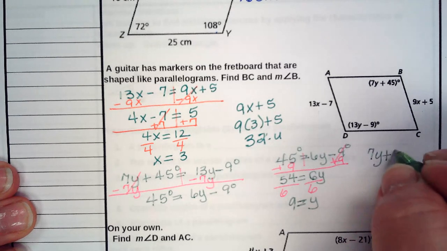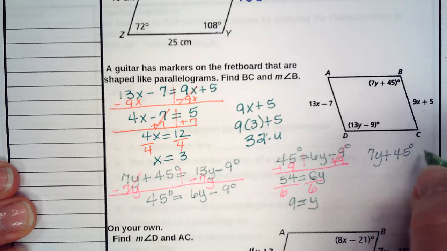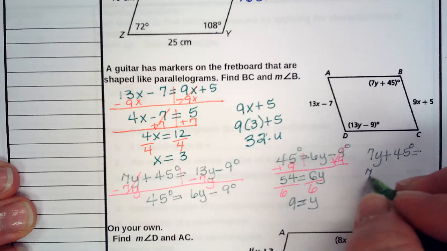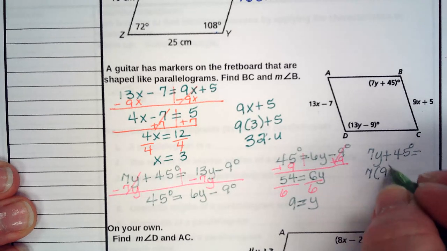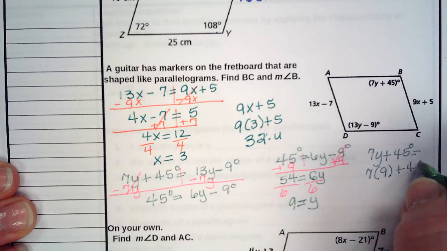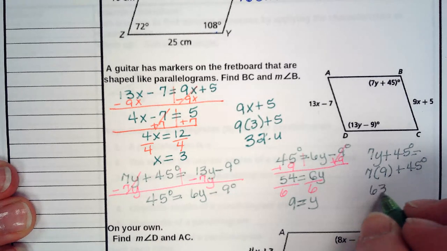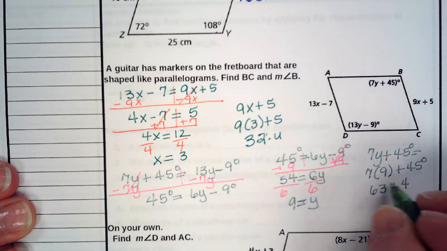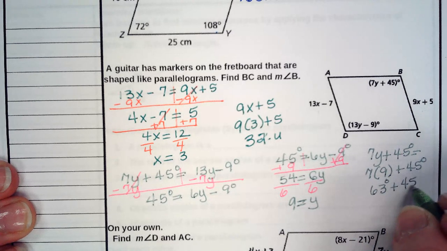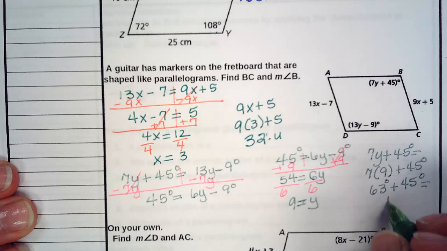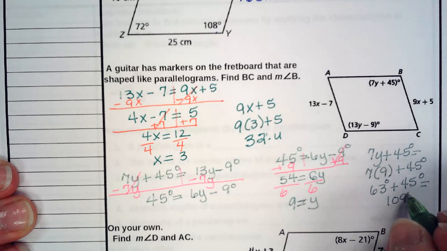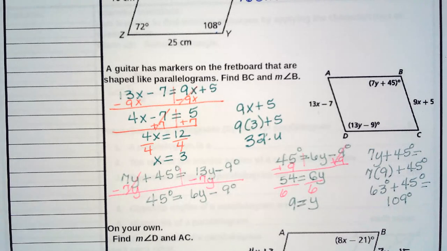7y plus 45 degrees is equal to 7 times 9 plus 45 degrees. 7 times 9 is 63, plus 63 degrees plus 45 degrees gives me 109 degrees.